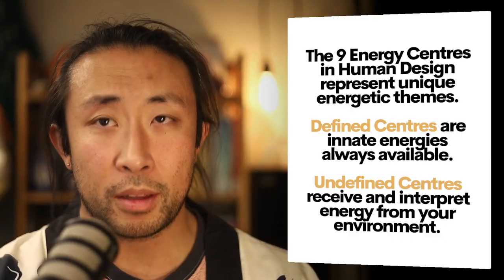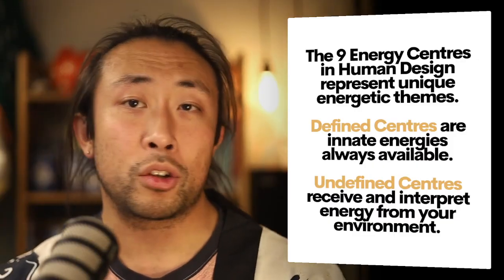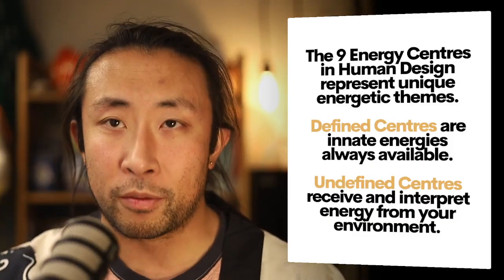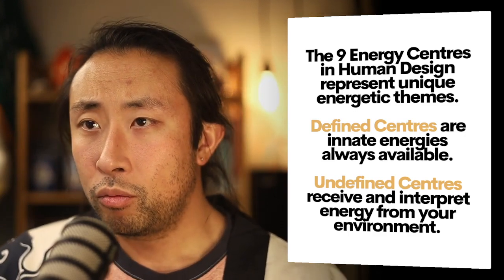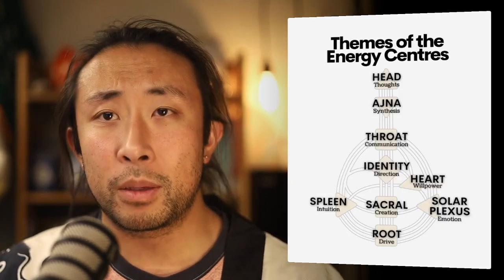So there are 9 energy centers in human design. Each represents a unique energetic theme. Defined centers are innate energies that are always available to you, and undefined centers receive and interpret energy from your surrounding environment and the people around you. So there are different themes for the energy centers.